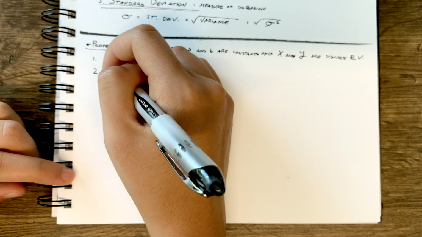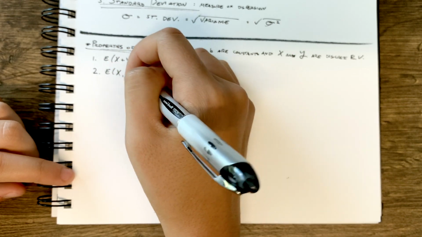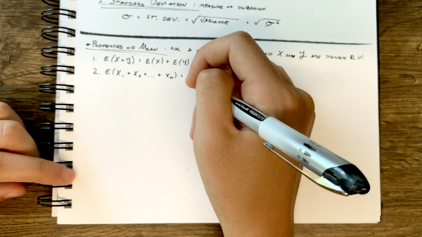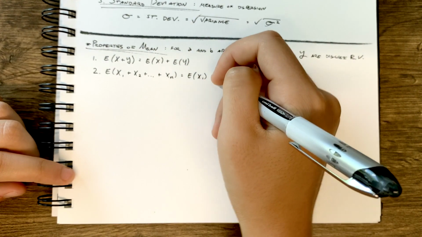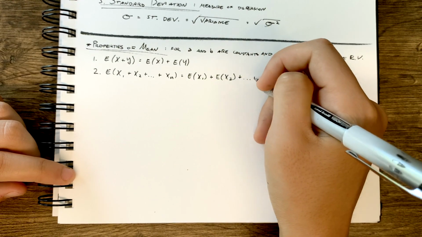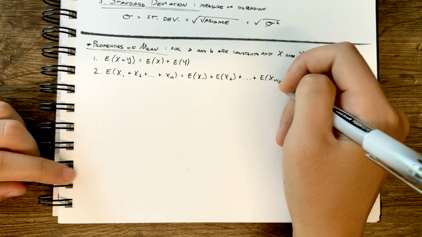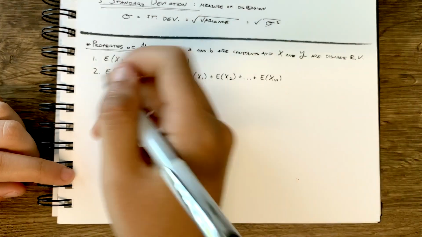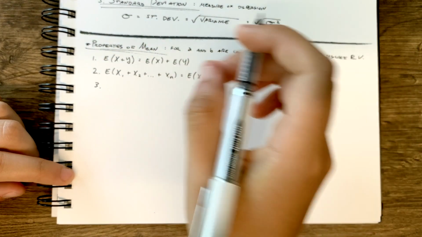Secondly, we can also say that if we have certain instances for our discrete random variable X, for example, from x sub 1, x sub 2, all the way to x sub n, we can say that this is equal to the mean of E of x sub 1 plus E of x sub 2 all the way to E of x sub n. We can just add all of those individual means together, and that is an equivalent statement.